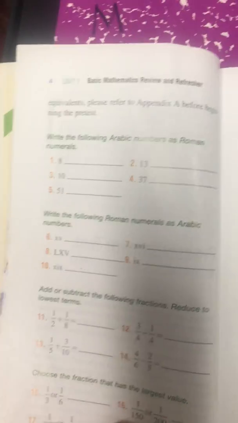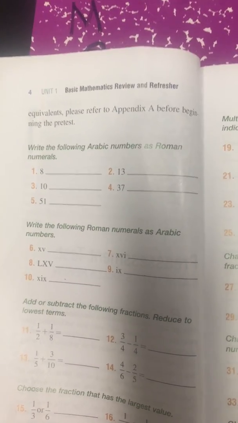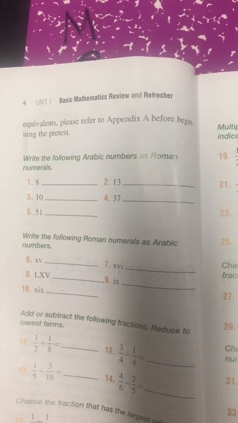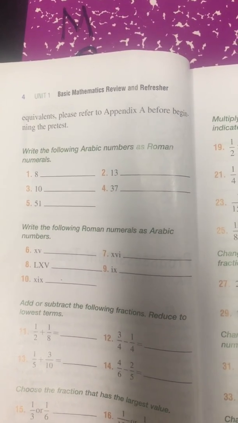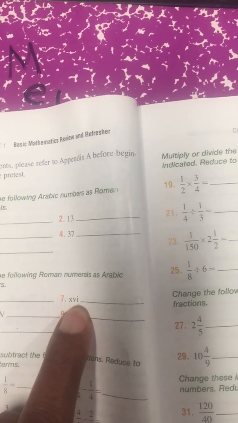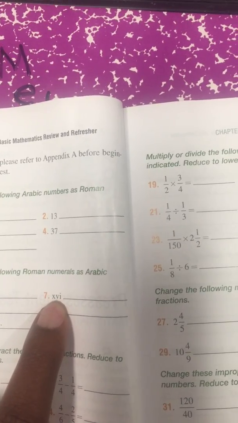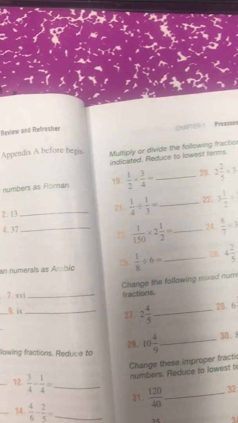In your book, pages 4 through 8, it is the same here at the very top when it asks you to write the following Arabic as Roman numerals. The number 1 through 5 is an example of what I've just given you. Number 6 through 10 is an example of the bottom, and they do have a lowercase I here, but just denote that as 1. So this will be an example. This is 10, this is 5, so that's 15, and plus 1 is 16. The answers are also in the back of your book.